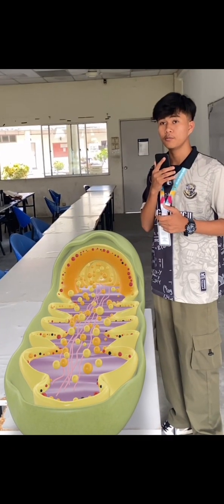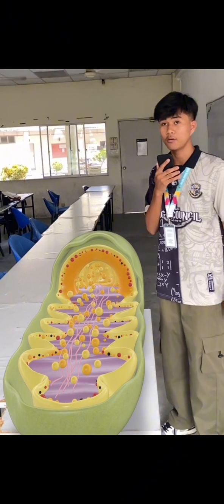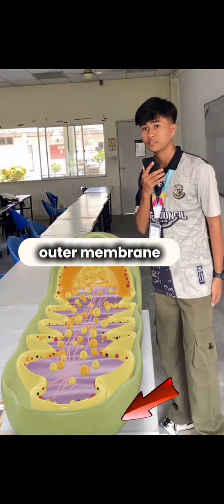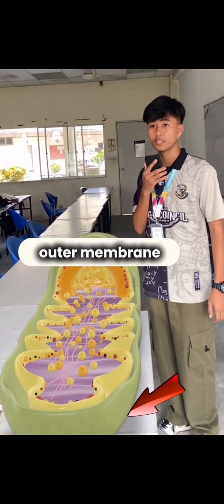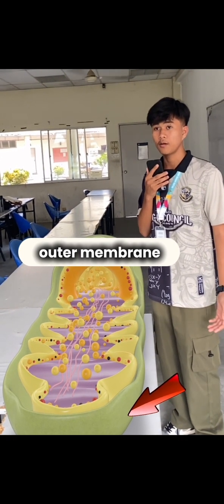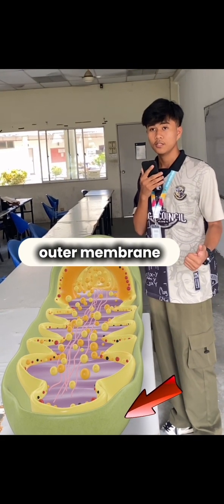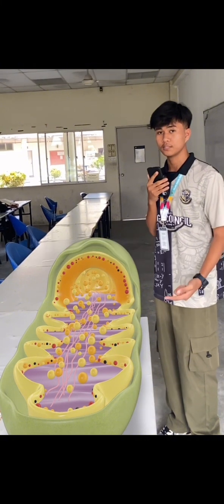The mitochondria has a double membrane and is organized into four main regions. Now, I will explain about the outer membrane. So this is the outer membrane. It faces the cytoplasm and contains protein channels, which are porins, that allow passage of small molecules, for example, ions, nutrients, and ATP. It's also permeable to many substances.